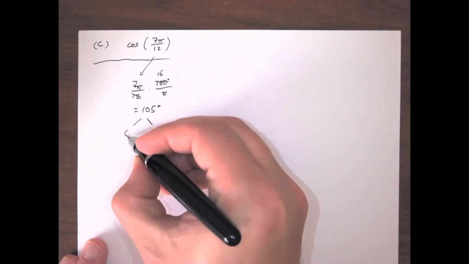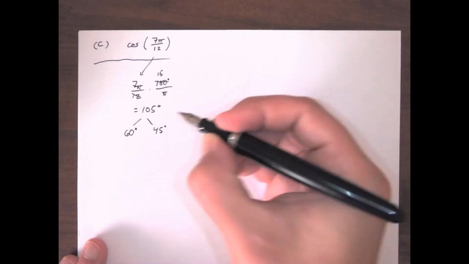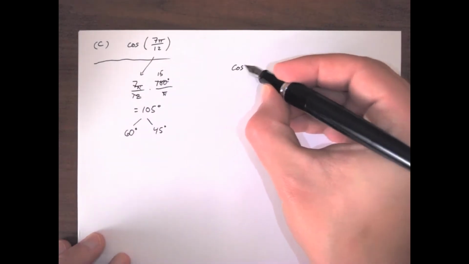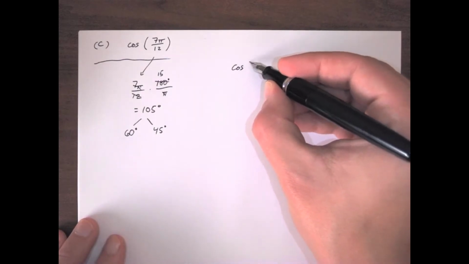Which we've already analyzed to be 60 and 45. Okay, so we've got our two characters here. So alpha will be 60 degrees, beta will be 45 degrees.